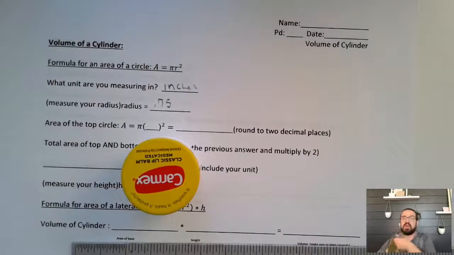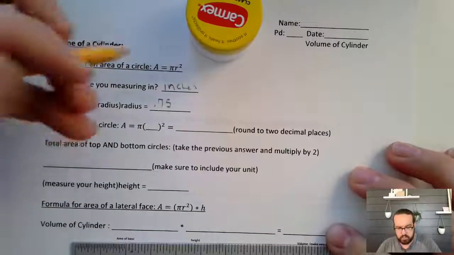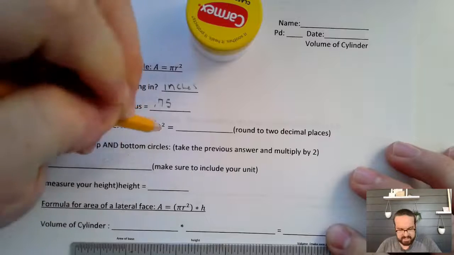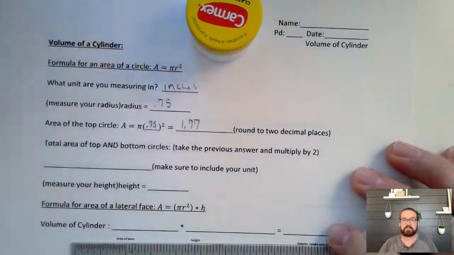So now we can just find the area of that circle. Taking a look at the formula, again, it's just pi r squared. So pulling up my handy dandy calculator, 3.14 times 0.75 squared, and it looks like it's asking me here to round it to 2 decimal places, and so it's 1.76625. So I'm just going to label it as 1.77, right?